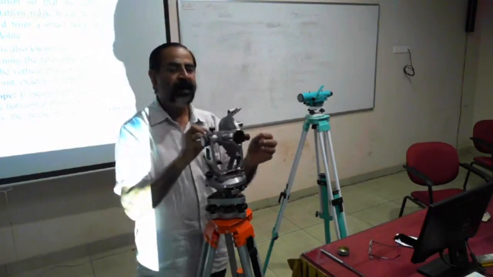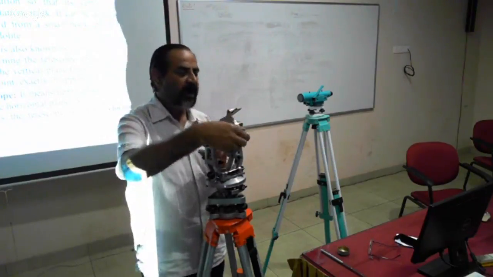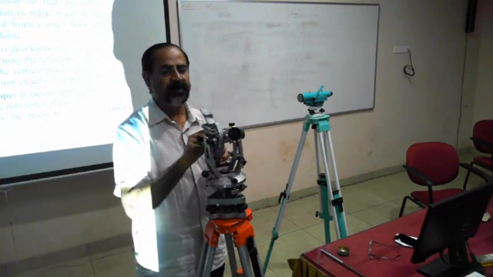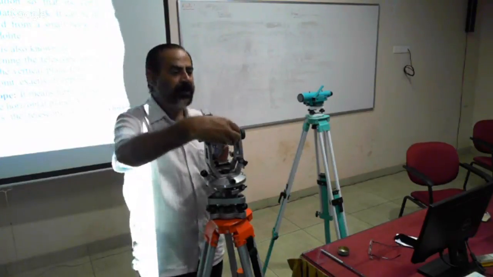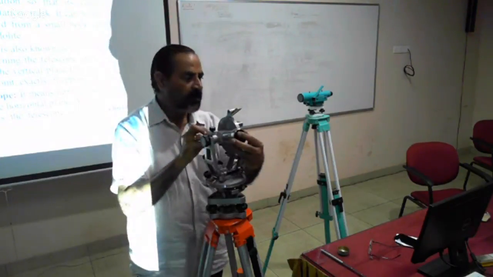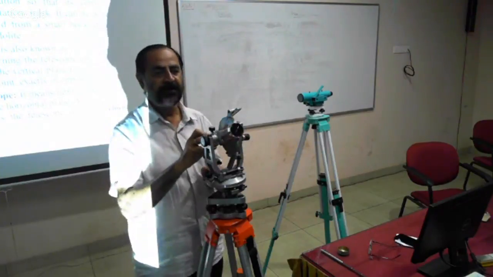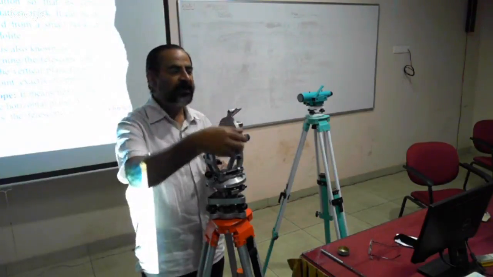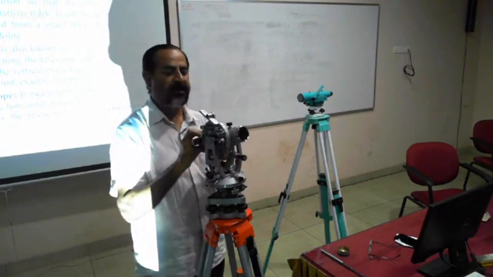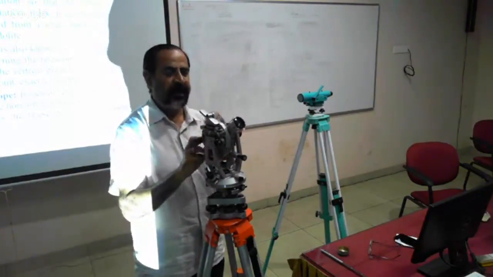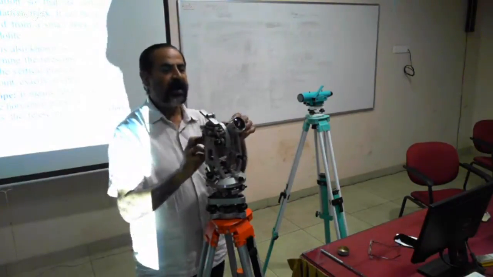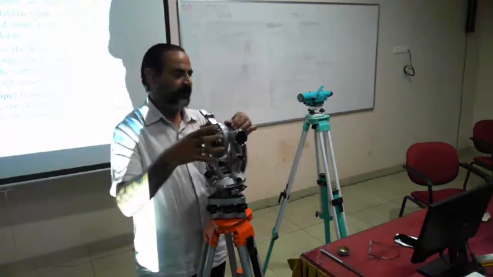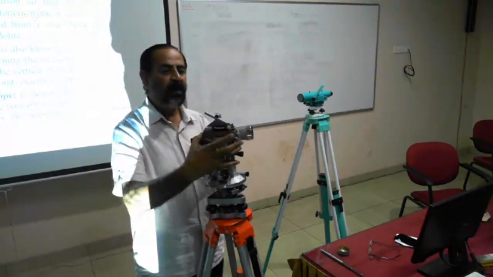Now the process of transiting: transit and swing the telescope. Here you can observe one thing at this point. Look at the vertical circle.